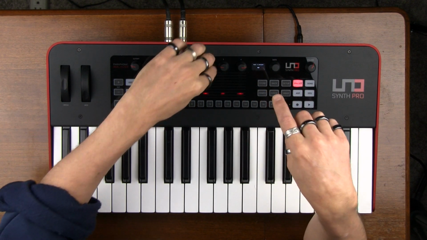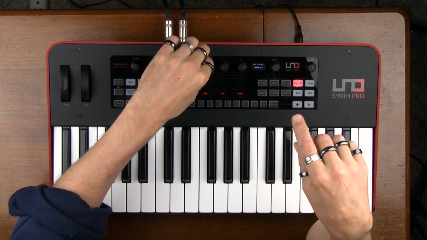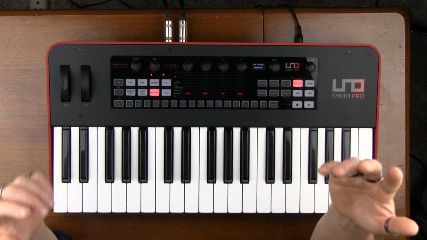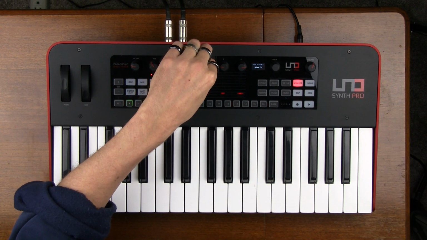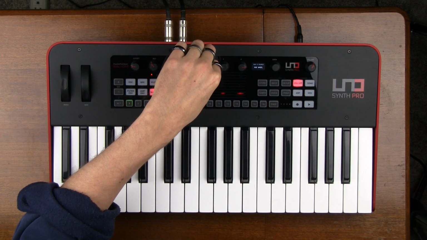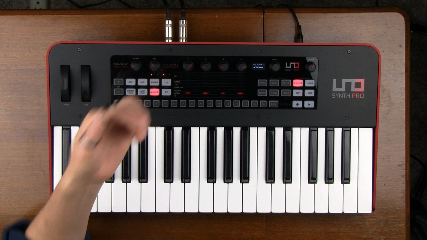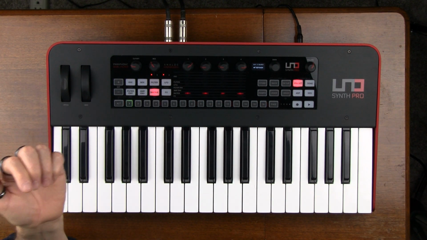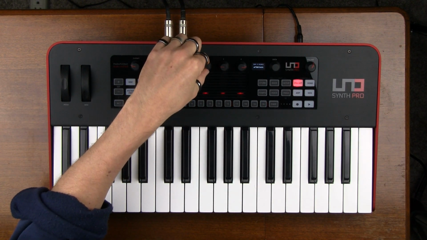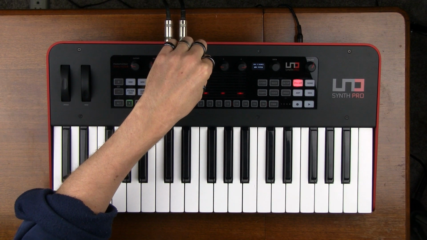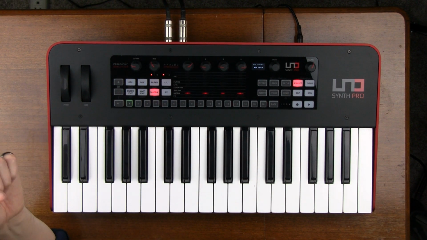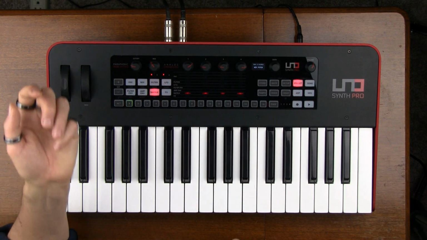Let's have a look at some of the sources, sources being where the modulation is coming from. Velocity, mod wheel, as we saw, aftertouch. So there is aftertouch on this, and it can be used to modulate whatever you're interested in modulating with it. Key pitch, which is basically the keyboard effect.